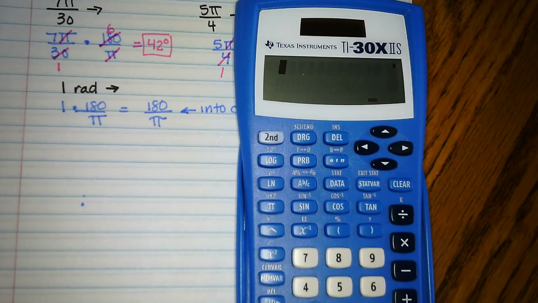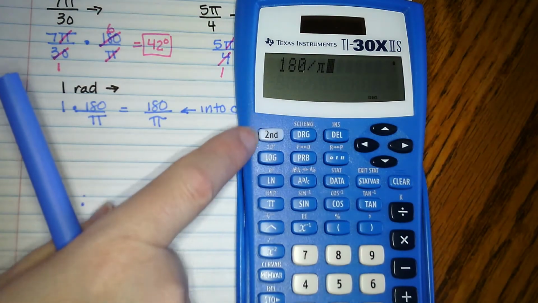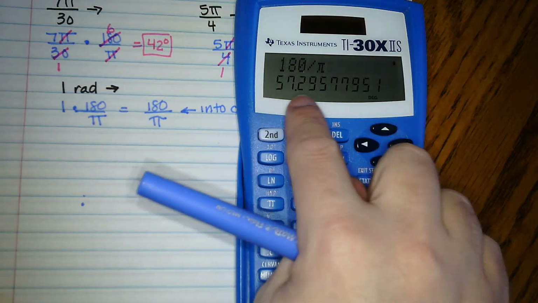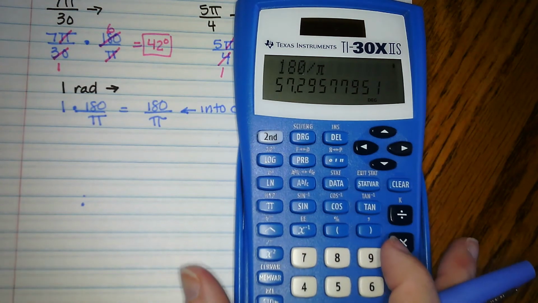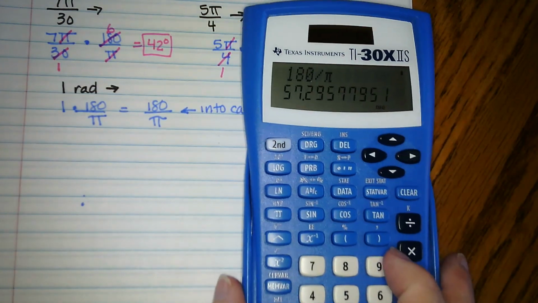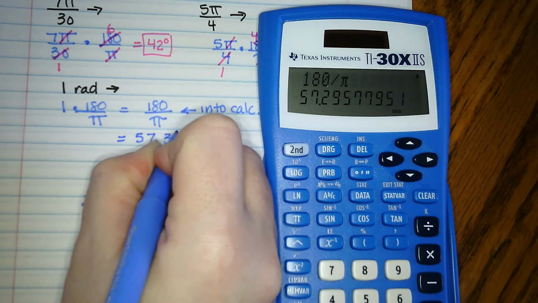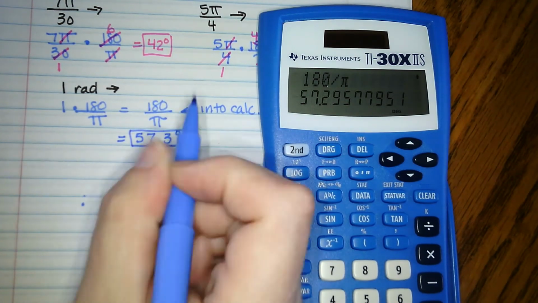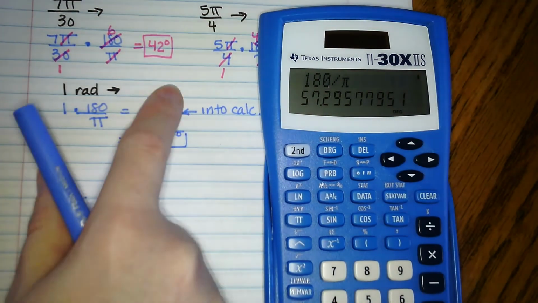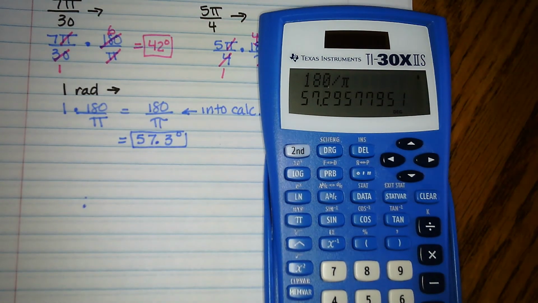So you have to find your pi button on whatever calculator you're using. On these calculators, the pi is the 4th one down all the way on the left. And then you're going to hit enter. And this is what 1 radian is approximately in degrees. So we use 57.3 to represent the number of degrees in 1 radian. And again, the reason we had to do that was because these don't reduce nicely. This does not reduce, so you have to type this into the calculator to get an approximate value.